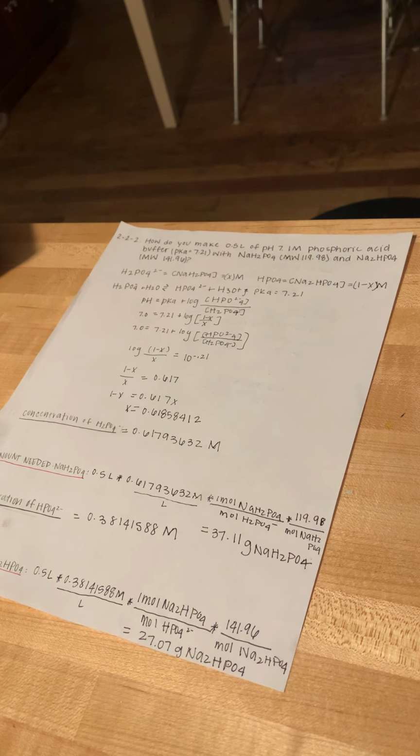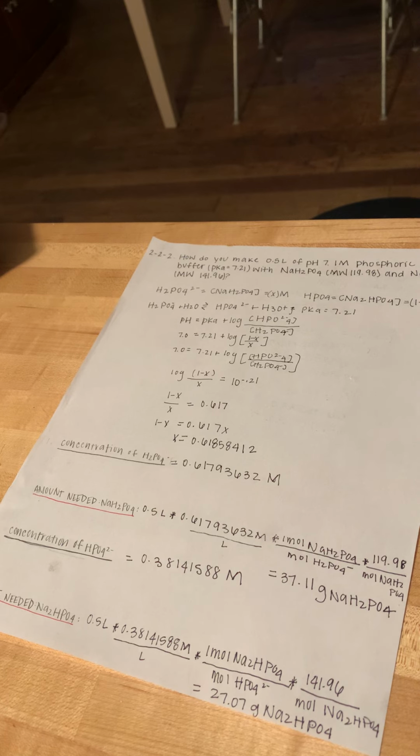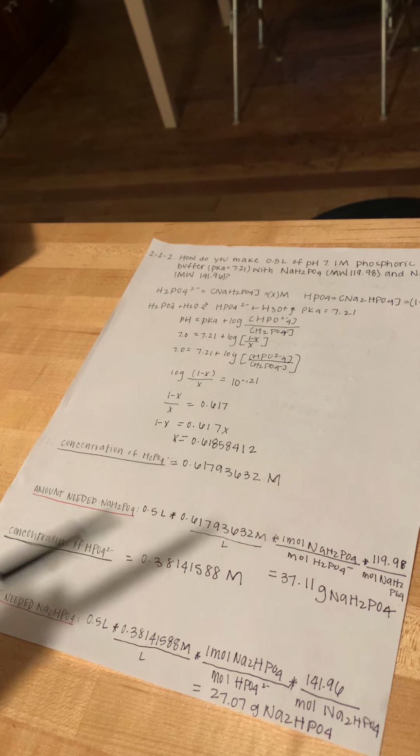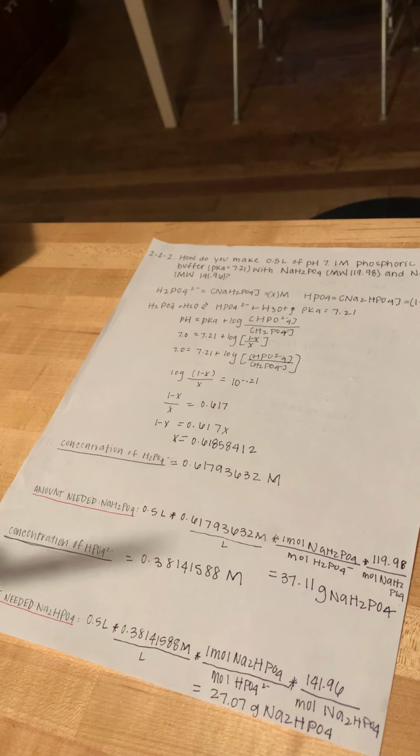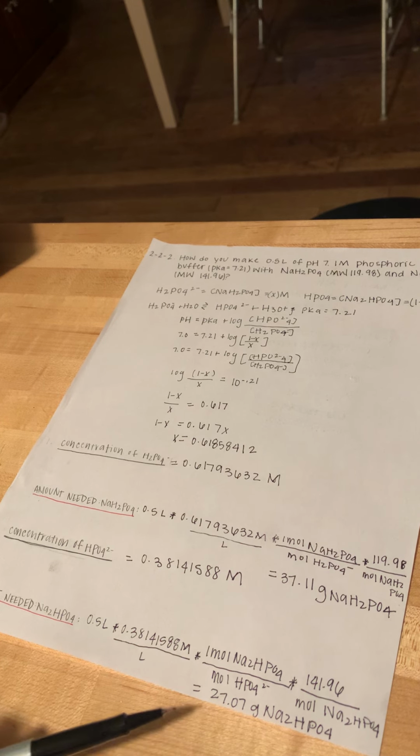All right. And that is how you figure out how to get the amount needed in 0.5 liters of sodium dihydrogen phosphate and disodium hydrogen phosphate. So for sodium dihydrogen phosphate it is 37.11 grams, and for disodium hydrogen phosphate it is 27.07 grams.